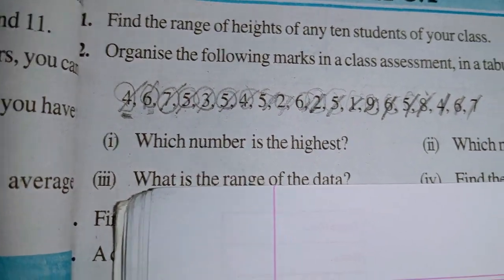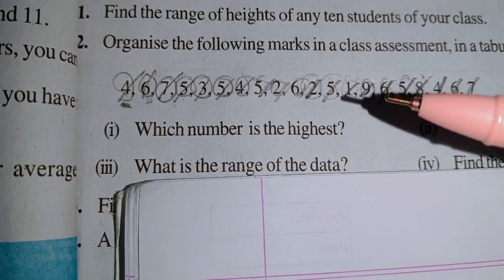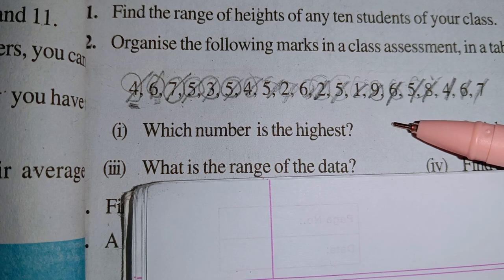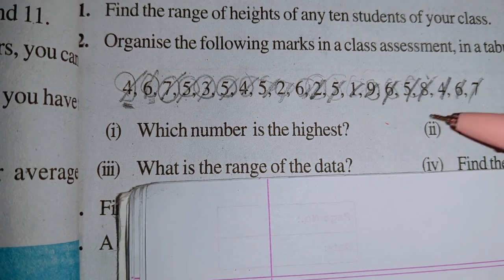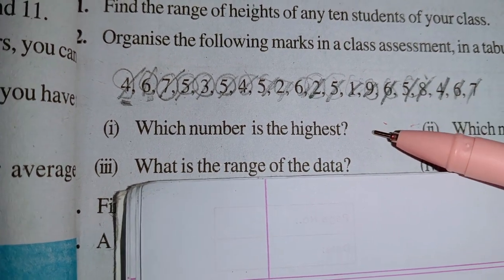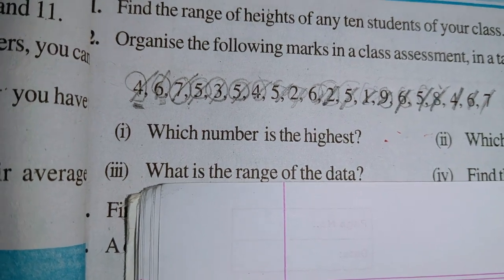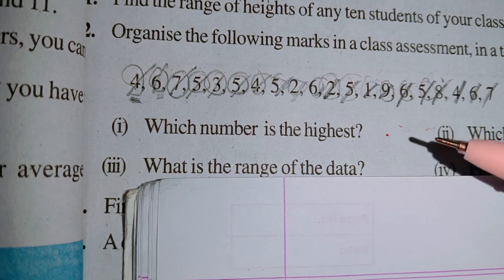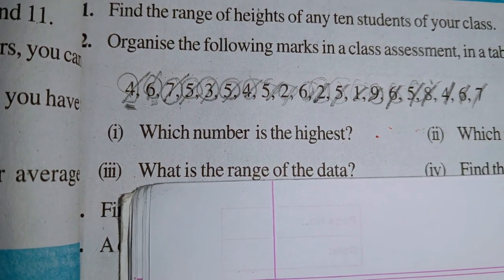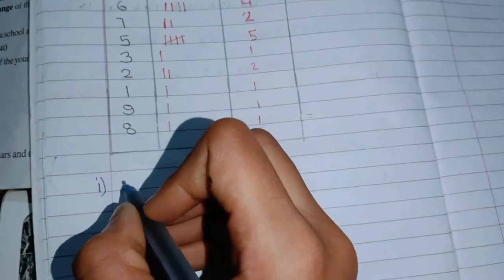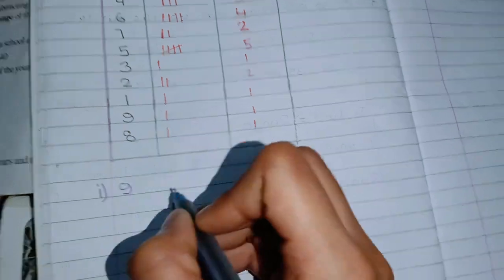Now we'll solve the first question. Which number is the highest number? From this series of numbers, which number is the biggest number? We don't have to see how many lines there are. We have to see the number which is bigger. That would be 9, of course, because we know from all these numbers only 9 is the biggest and 1 is the smallest. So the first answer will be 9. So question 2's first part's answer is 9.